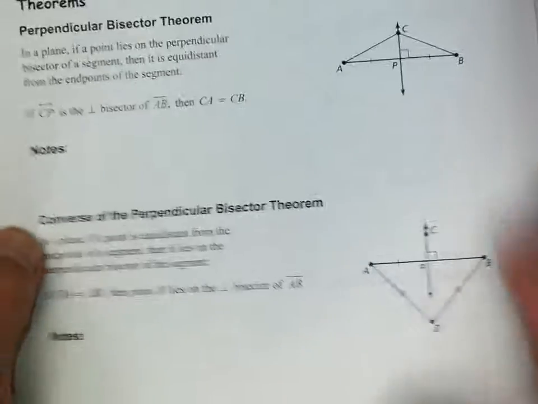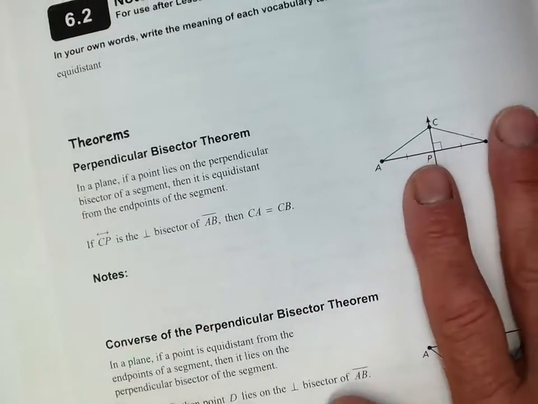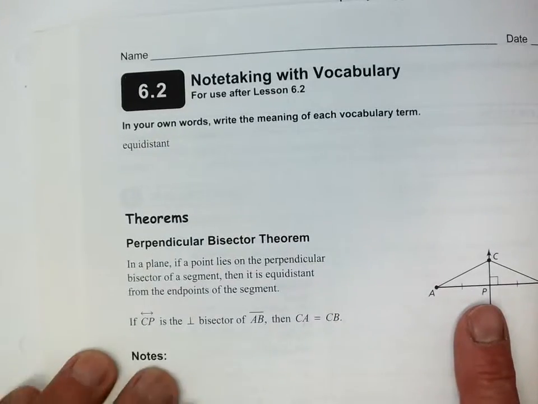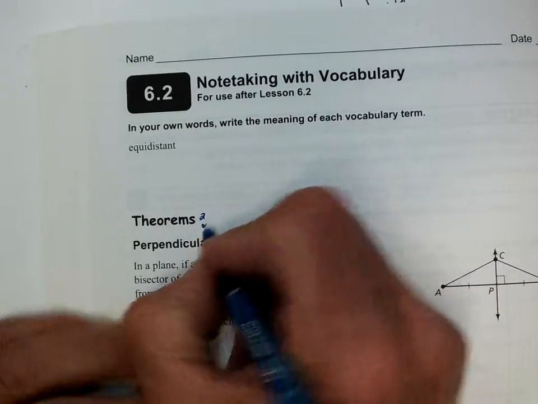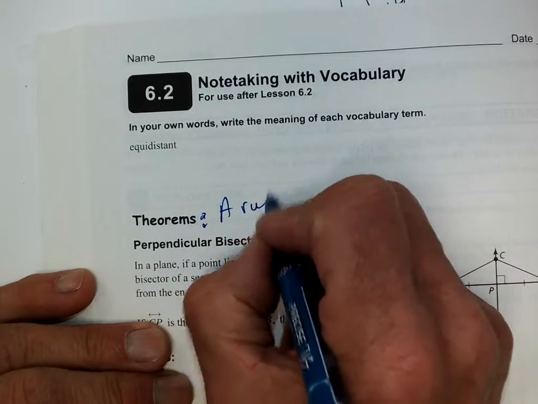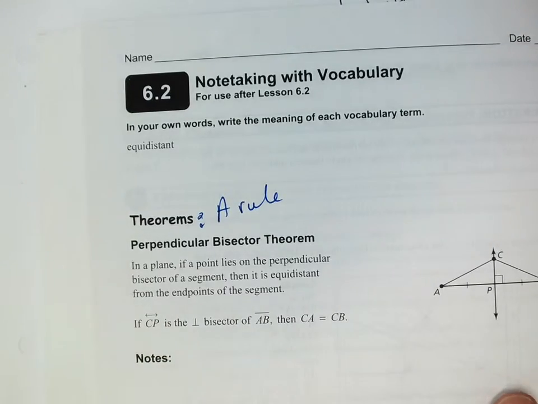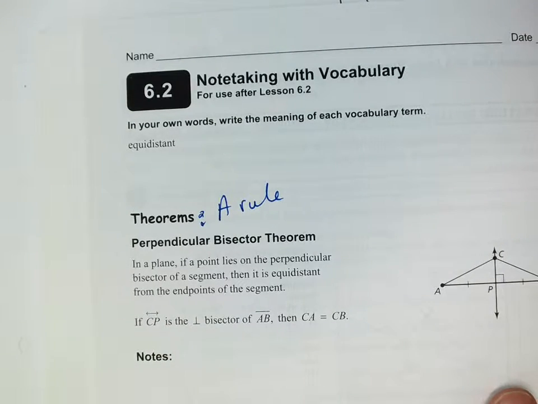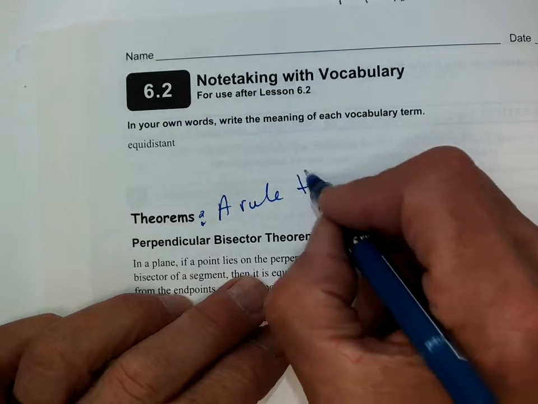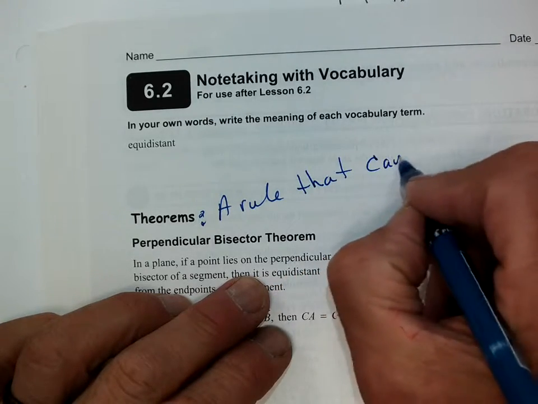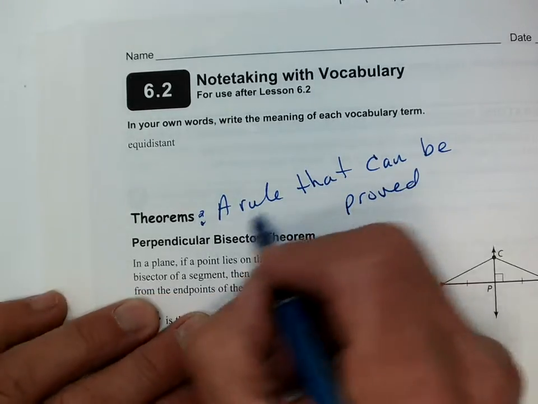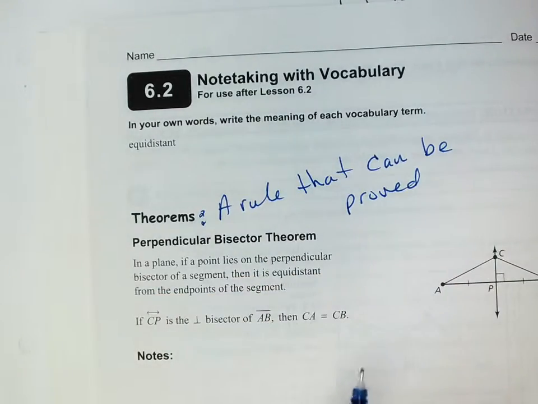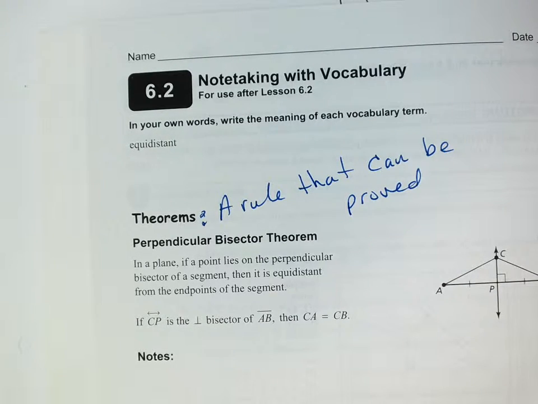Now, we talked about theorems yesterday. Now let's rewrite that again. What is a theorem? A theorem is simply a rule. I want you to write this down. A theorem is a rule that can be proved. It's really a math rule since it's math class. A theorem's a math rule that can be proved, by whatever methods we're going to prove it.